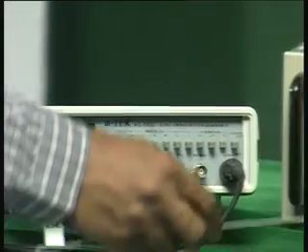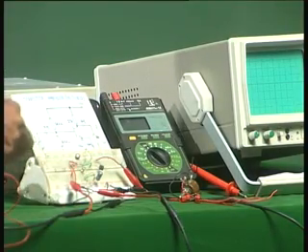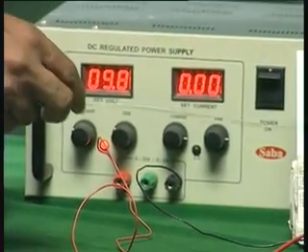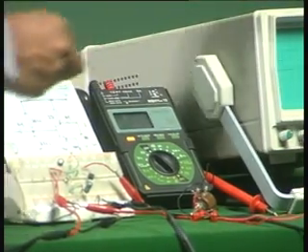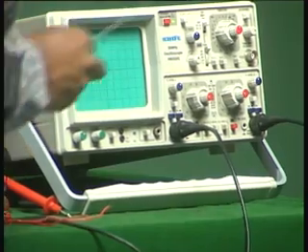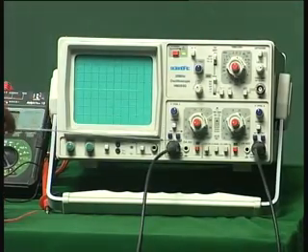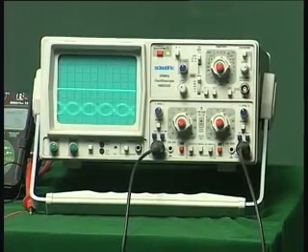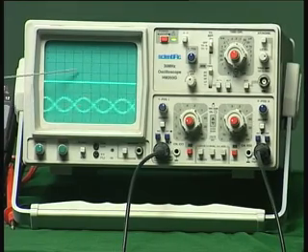Now this input is given at this point, at the capacitor, and I have a power supply VCC which is again about 10 volts, 9.8 volts, that is being applied here, and the output I am applying to an oscilloscope. This is the oscilloscope. I have two channels, channel 1 and channel 2. I connect channel 1 to the input side and channel 2 to the output side, and therefore in the two channels, this will be the input, this will be the output.